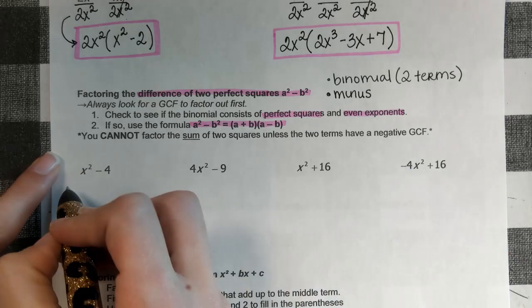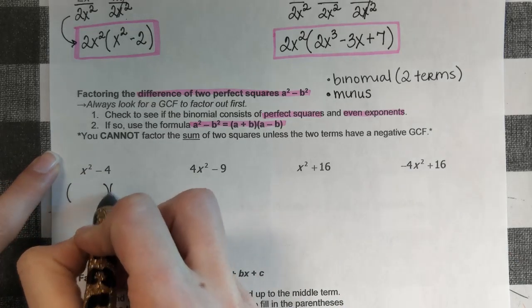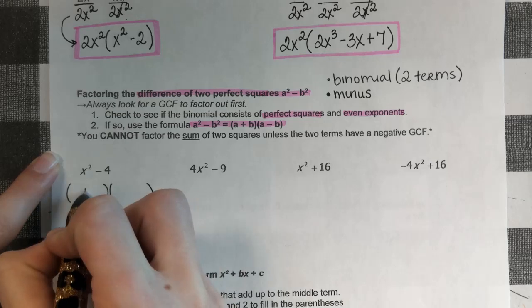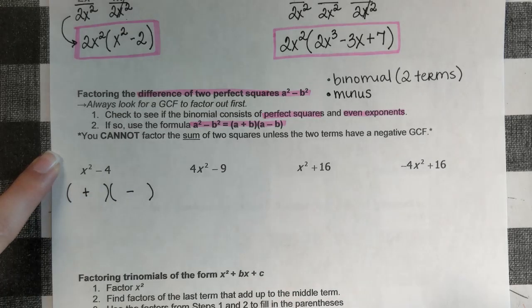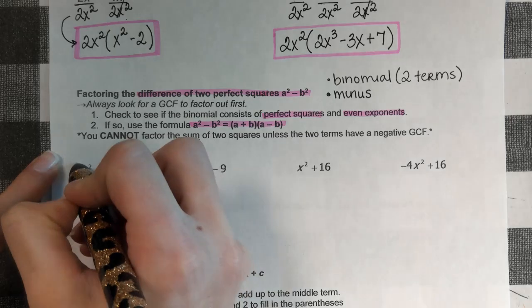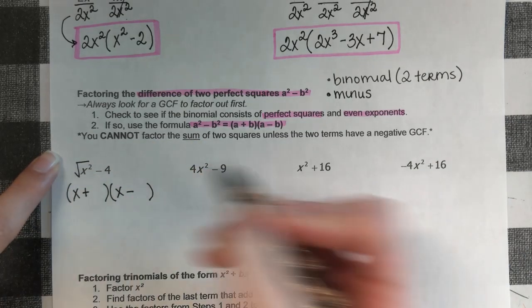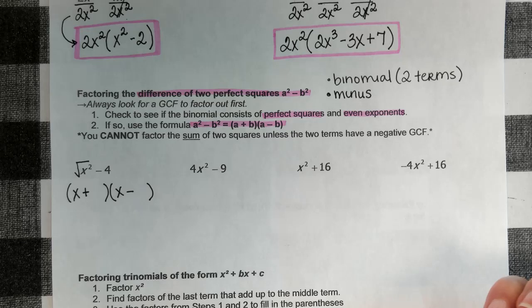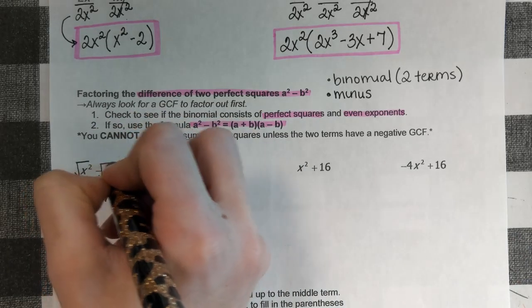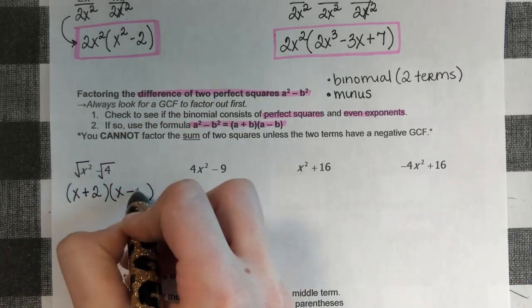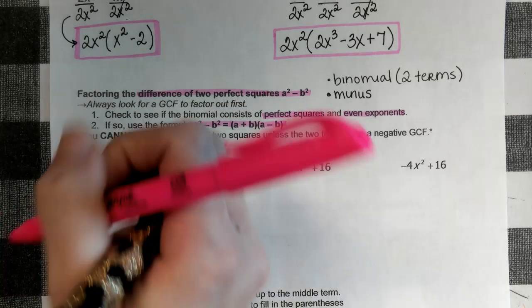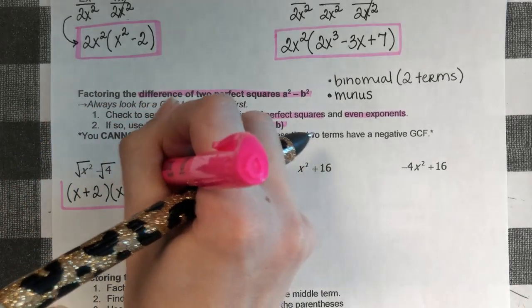If I know it's the difference of two squares, I set up my parentheses. I know one's a plus and one's a minus. Then to get my terms, I just take the square root. So the square root of x squared is x, and that goes in the first spot. And then the square root of 4 is 2. So x plus 2, x minus 2 is what it's going to factor.